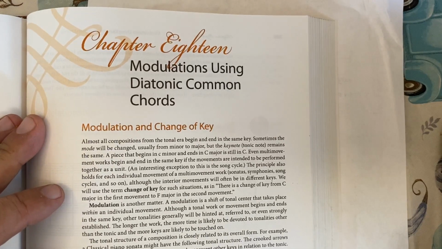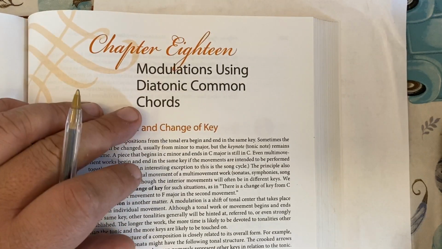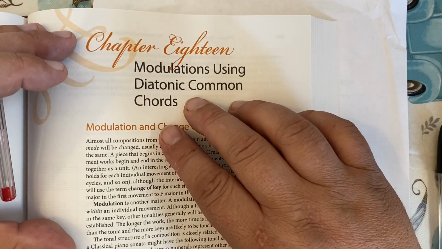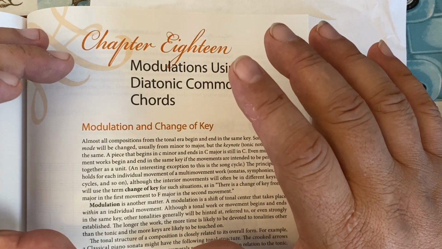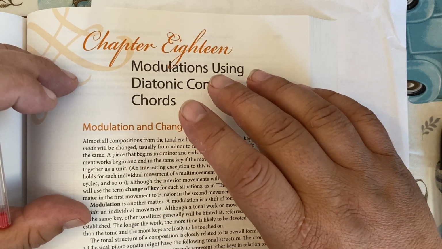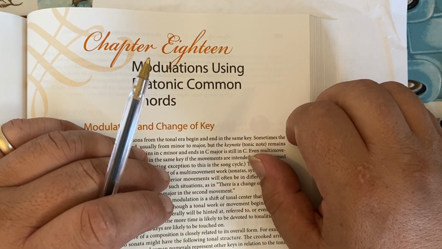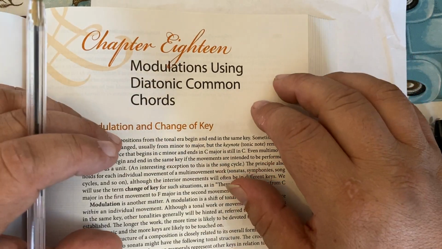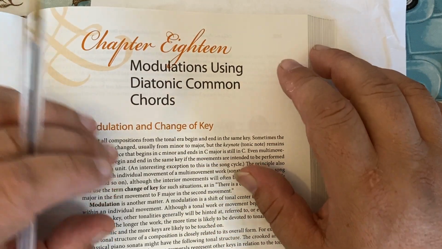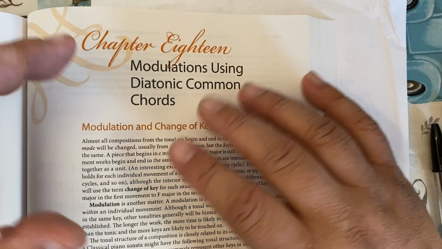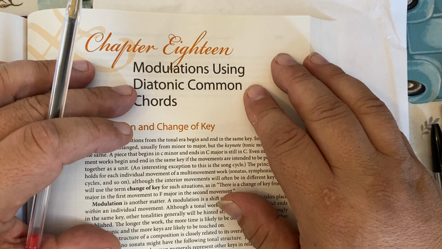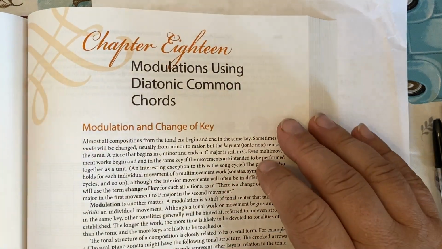So chapter 18, modulations, the first one: using common or diatonic chords. What this means is we're changing from one key, and remember, changing key is not always the same as modulation. Modulation is when we change where do is. If we went from C major to C minor, that's not a modulation, that's a change of mode. It is a key change, but it's not a modulation. But if we went from C major to A minor, or A flat major, wherever do is has changed, yes? And diatonic chords just means using ones that are in the key, normal to the key. We've already talked about this.